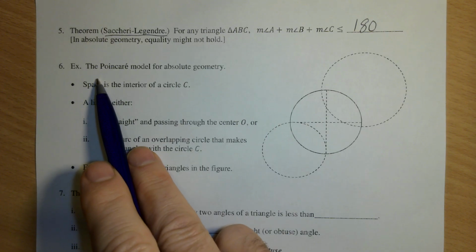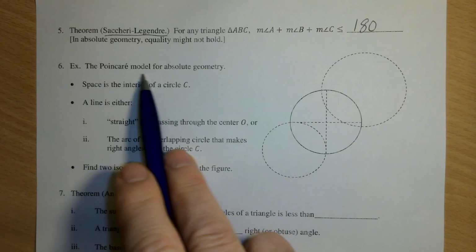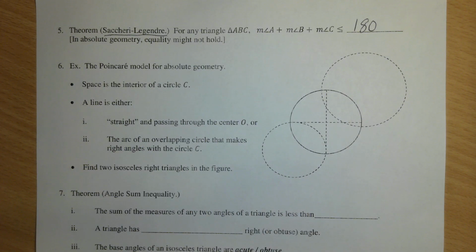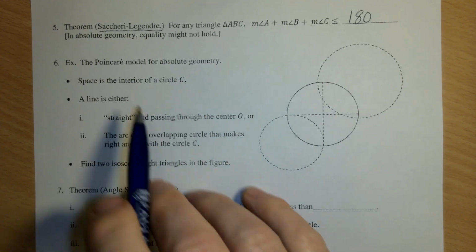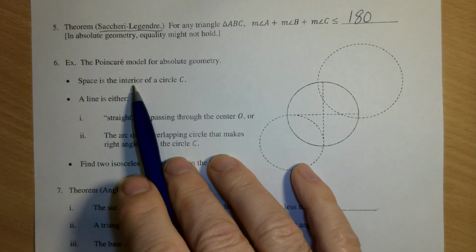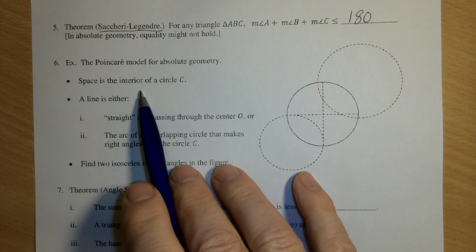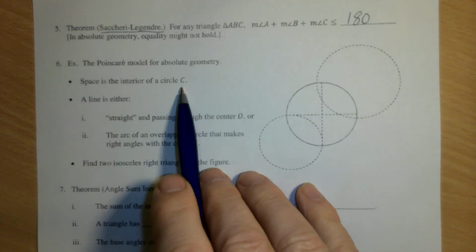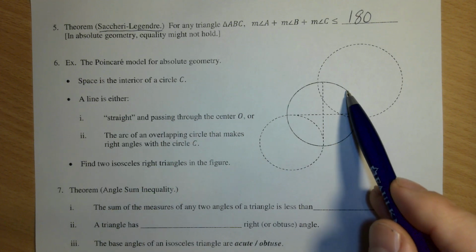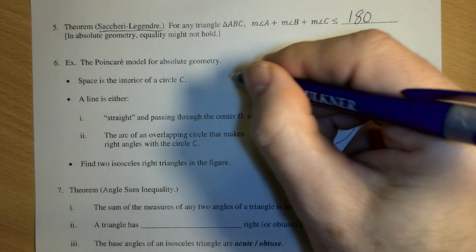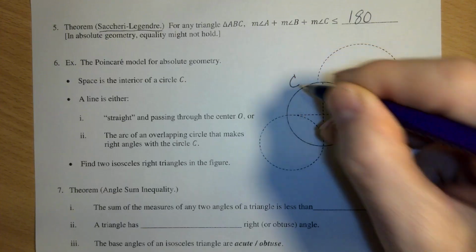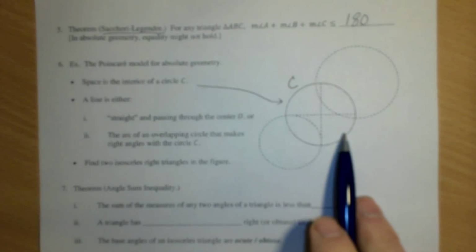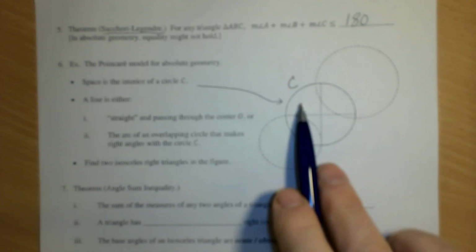All right, the next example is a model for absolute geometry. It's called the Poincaré model. The space we're talking about is not the XY plane. It's just the interior of a circle. We sometimes call that a disk. Here is the circle we're talking about. I'm even going to draw it. I'm going to call that C right there. We're talking about not the circle itself, but the interior of the circle.